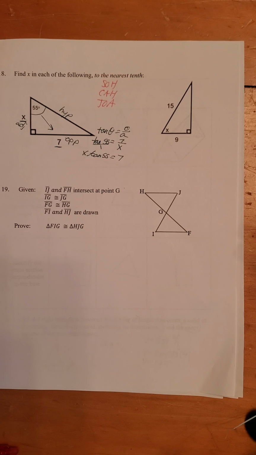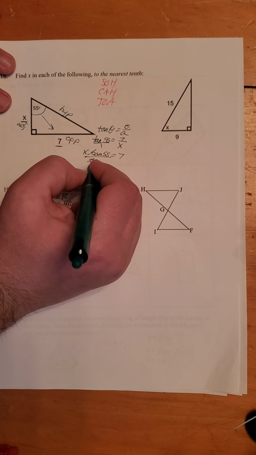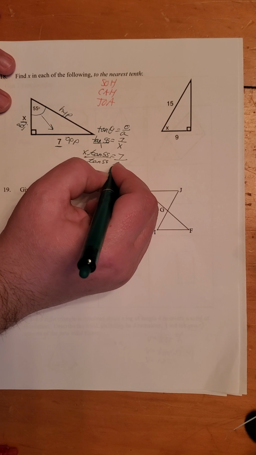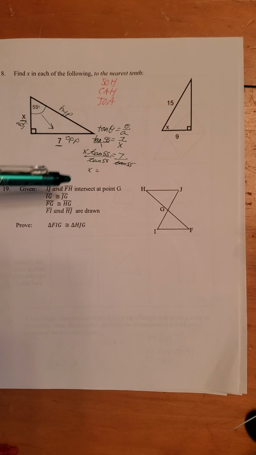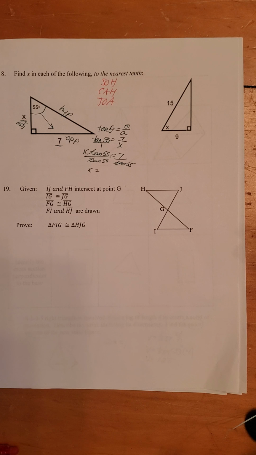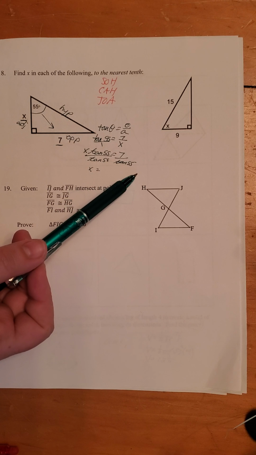Can't put it in our calculator yet. We divide. Now, if you do not have a trig calculator, here's how you're going to do it. I would be okay with you leaving it as 7 divided by tan of 55. Again, if you take your cell phone and turn it on its side, it will probably give you sine, cosine, tangent. So you just have to rotate your phone. It will give you a calculator with more functions. If you look up a trig calculator on the internet, just go to Chrome and type it in that way. If you can't, leave it as 7 divided by tan of 55.